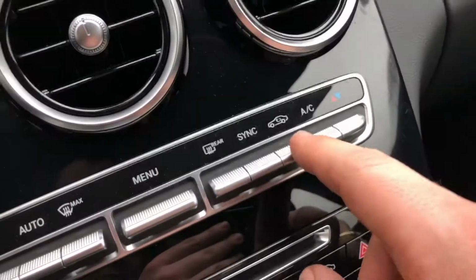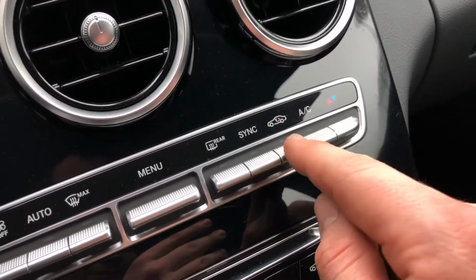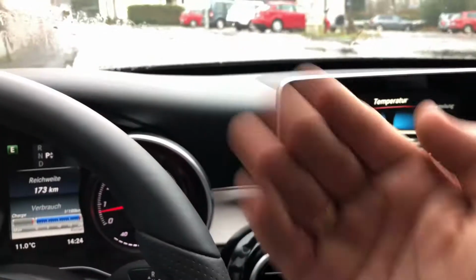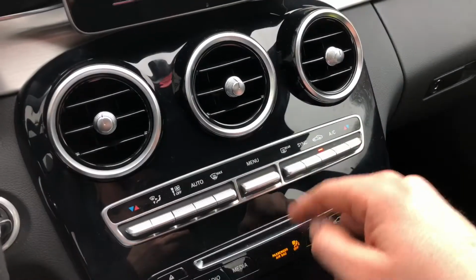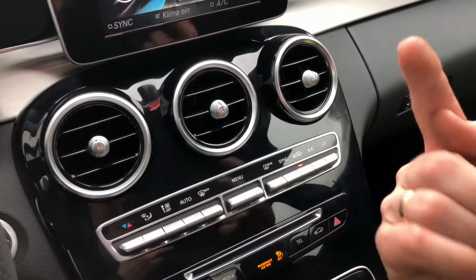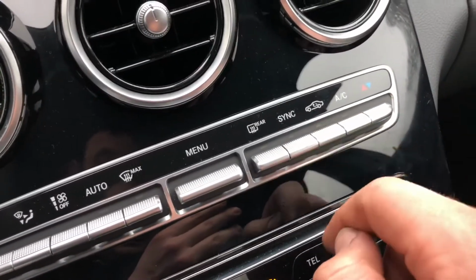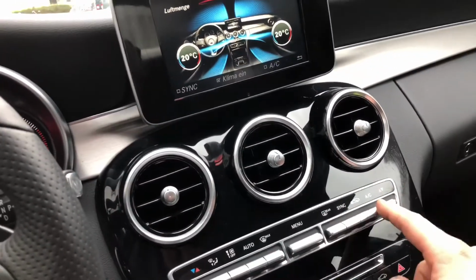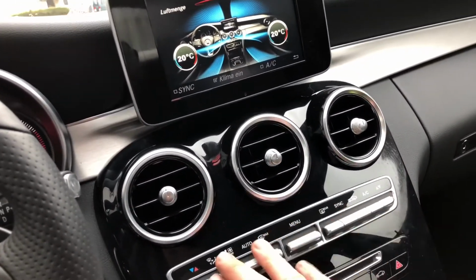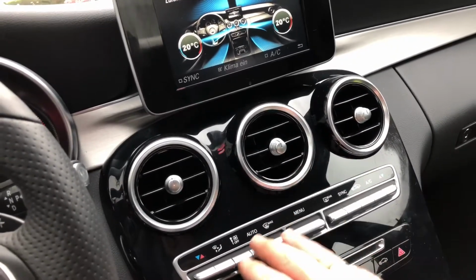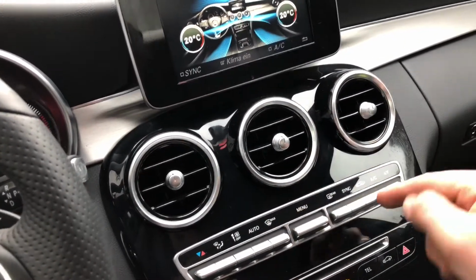This button is to activate or deactivate air recirculation mode. That means if you're going along the street and in front of you there is a not so good smelling car, for example, you go to the air recirculation mode and the air will recycle inside the car itself.